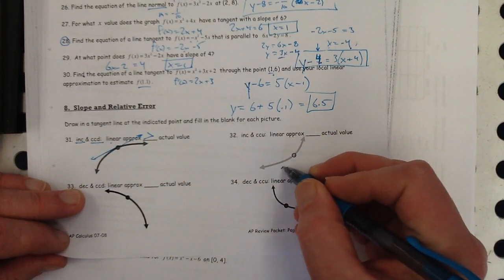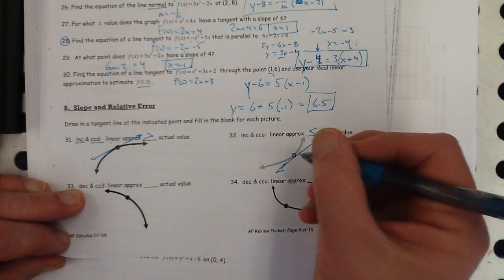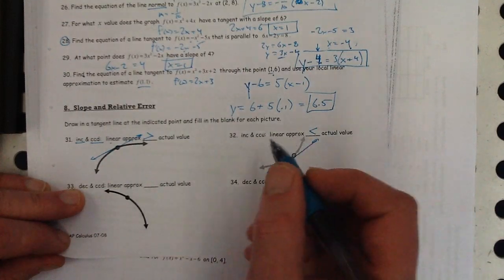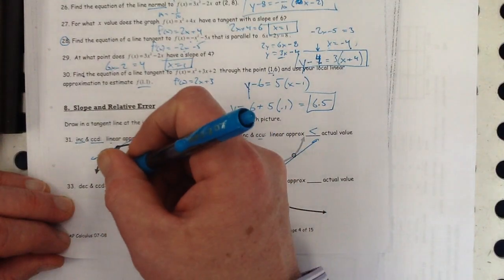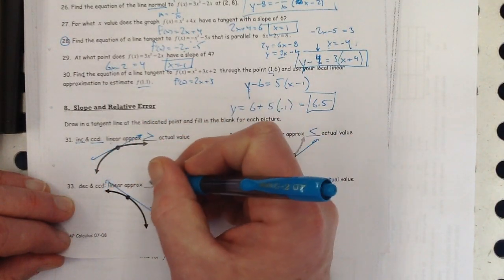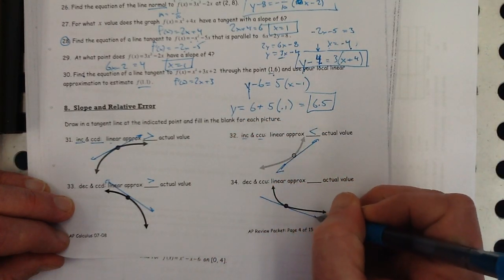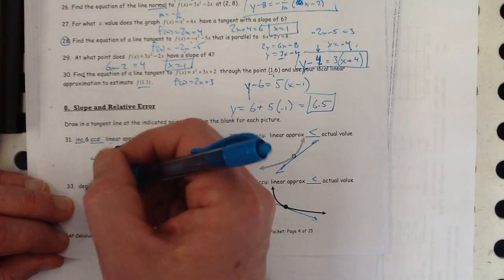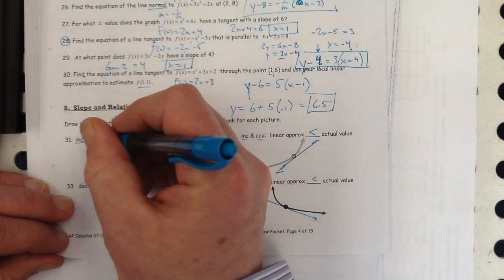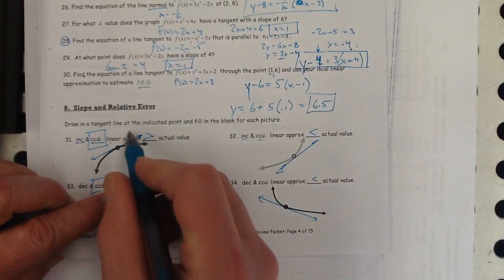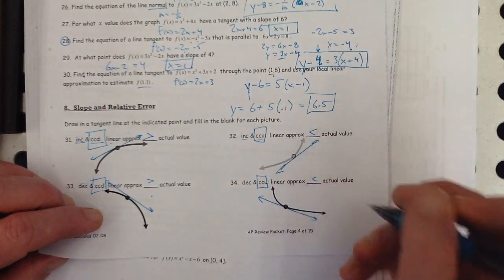Here, it's my tangent line. My linear approximation here is less than the actual value. The actual value would be on the function. And that's increasing concave up, and then decreasing concave down. My linear approximation is greater than, and here it is less than. So you can see the thing that matters is not the increasing or decreasing. It's not the first derivative of this, it's the second. So if your function's concave down, your linear approximation is going to be bigger, and likewise if it's concave up, it's going to be smaller.